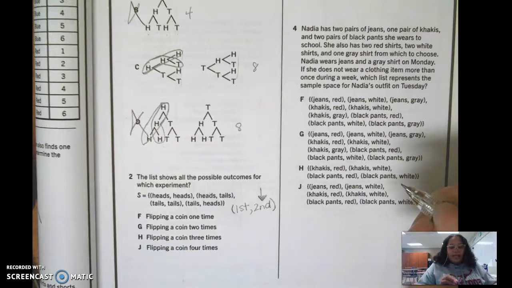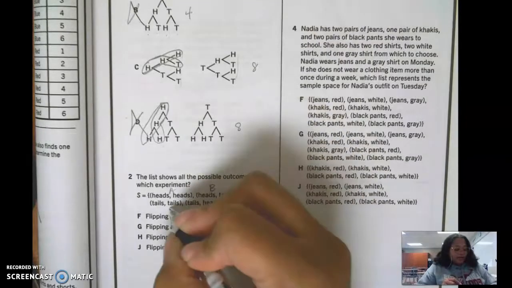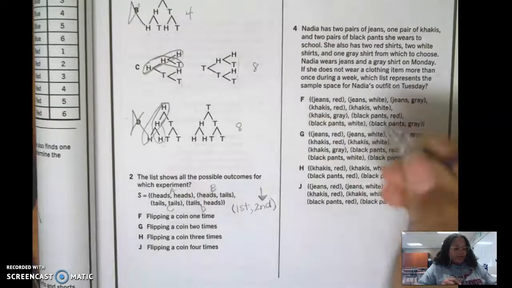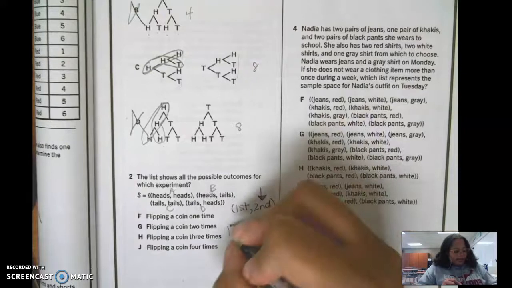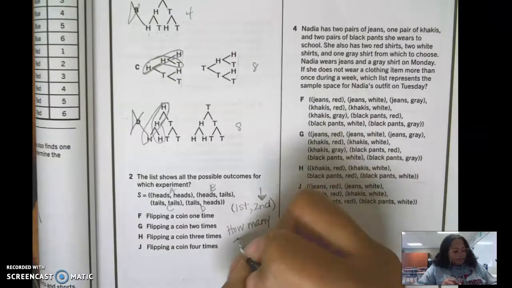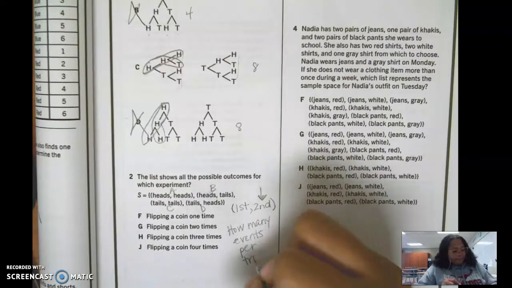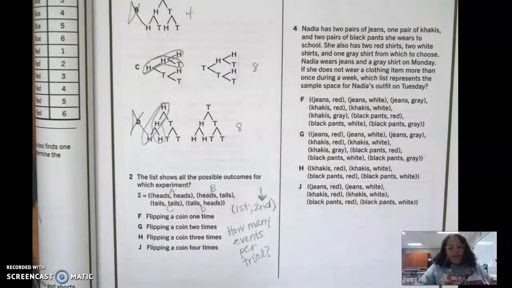How many things am I doing per trial? This is a trial, this is a trial, this is a trial, and this is a trial. How many things per trial? That'll give me my answer.